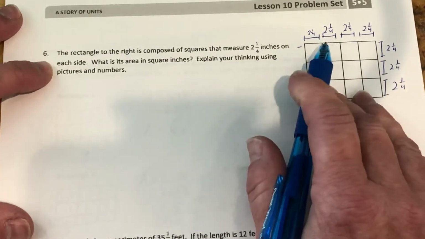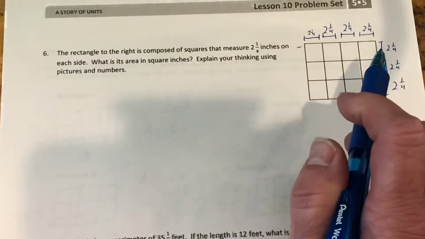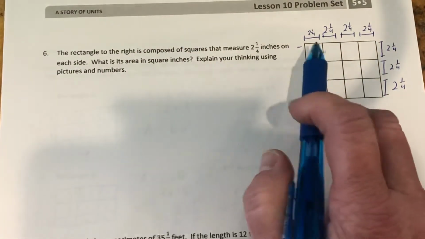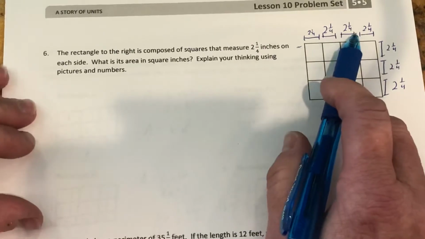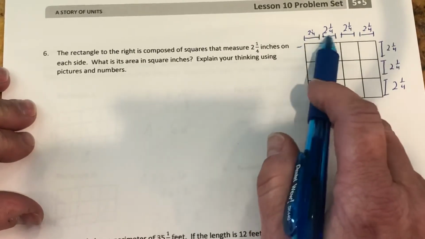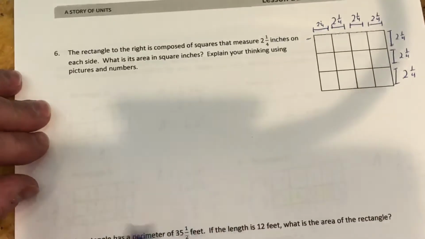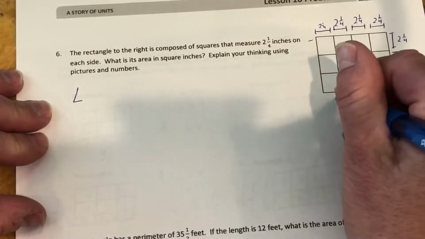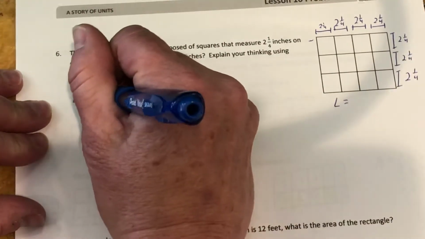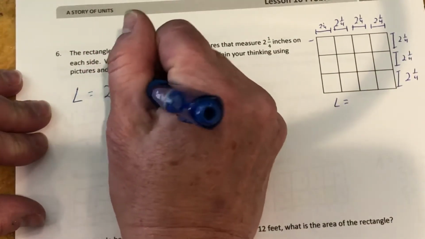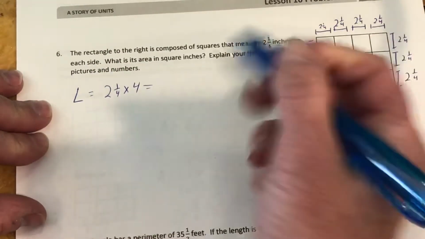So technically, this side over here is not 2 1/4. This side over here is actually 2 1/4 times 4. 1, 2, 3, 4, or 2 1/4 added 4 times. So if we wanted to find the length right here, we would actually take 2 1/4 and multiply it by 4, or add it 4 times.